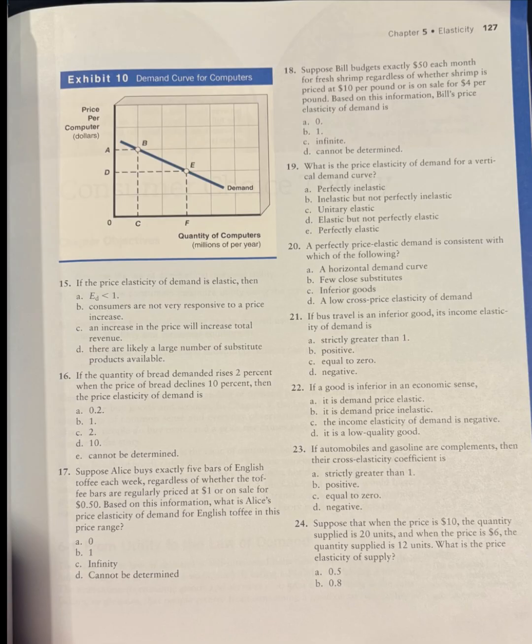24. Suppose that when the price is $10, the quantity supplied is 20 units, and then when the price is $6, the quantity supplied is 12 units. What is the price elasticity of supply? A. 0.5, B. 0.8, C. 1, and D. 1.5.